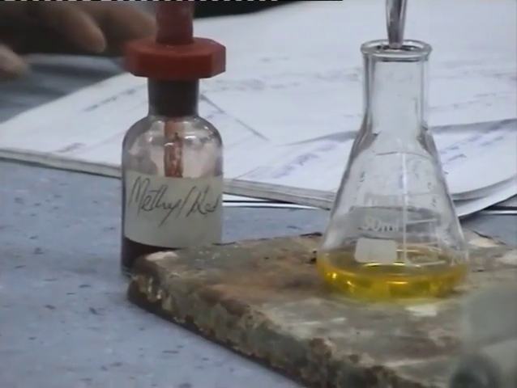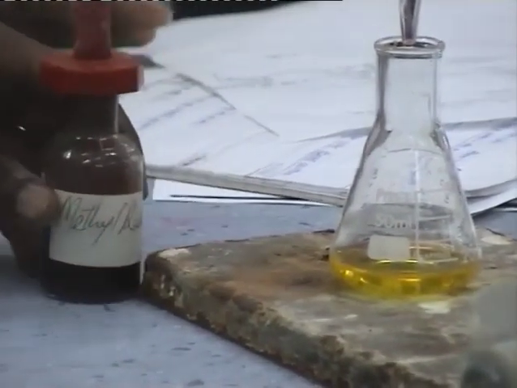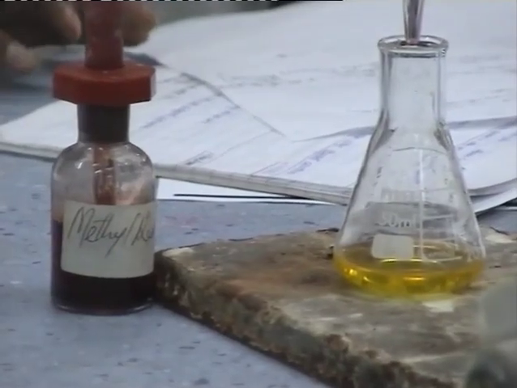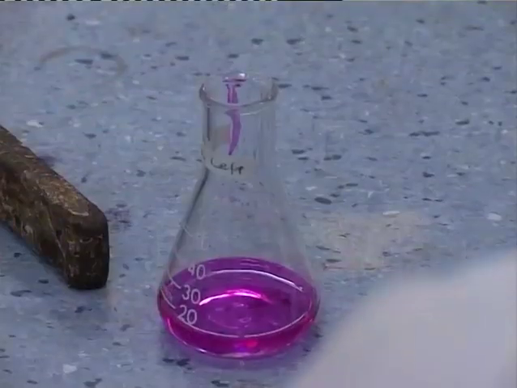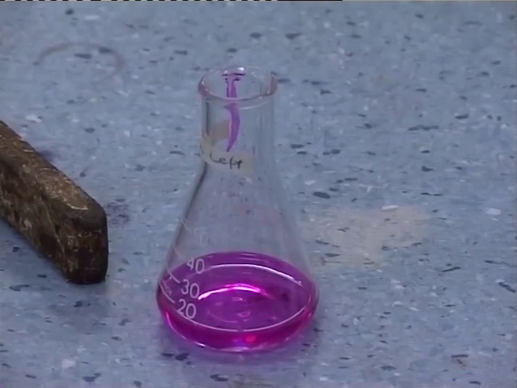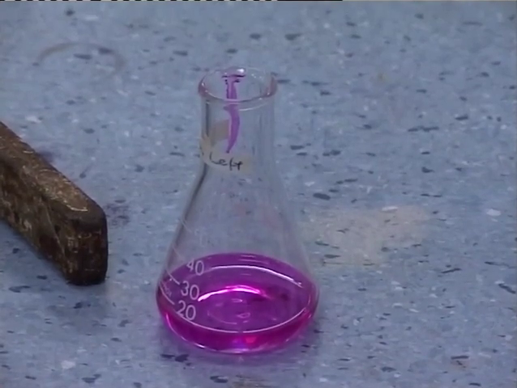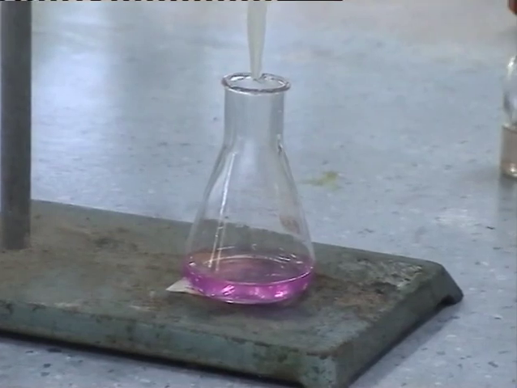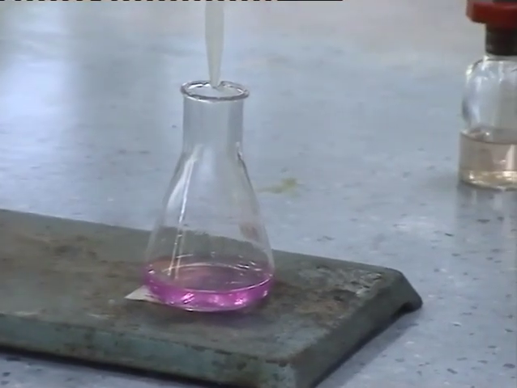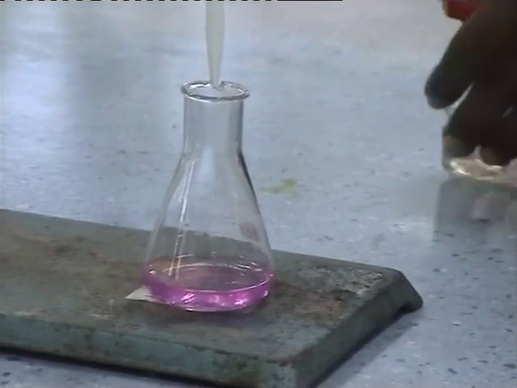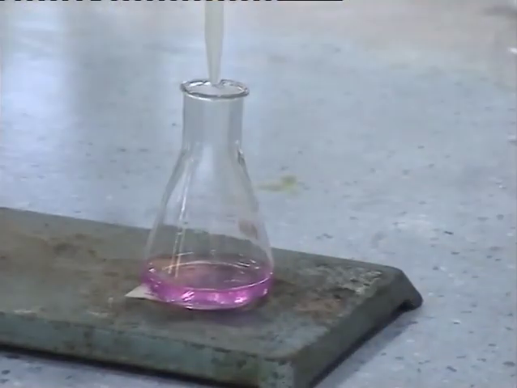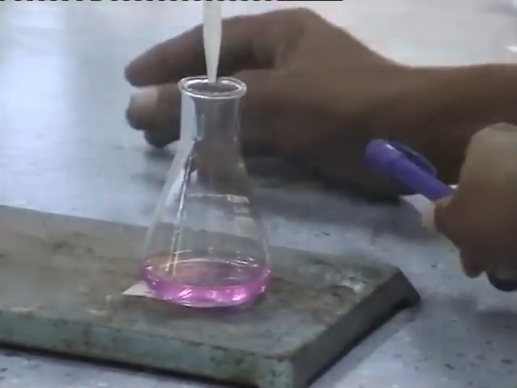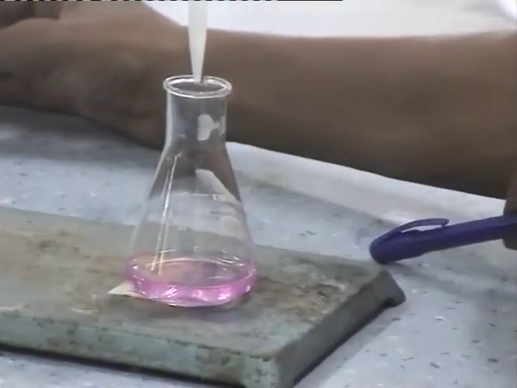And methyl orange is actually a bit yellowish in base. Now, when you do the titration, you will definitely see a color change. That change will indicate the point at which your acid neutralizes your base. The acid is in the burette, the base is in the flask, so you are ready now to do the neutralization reaction.